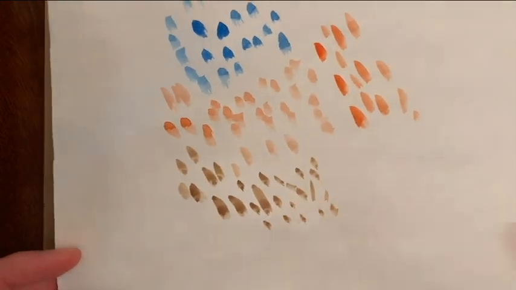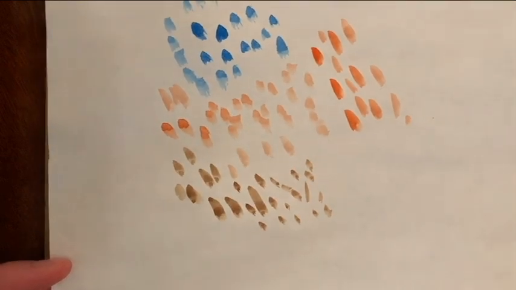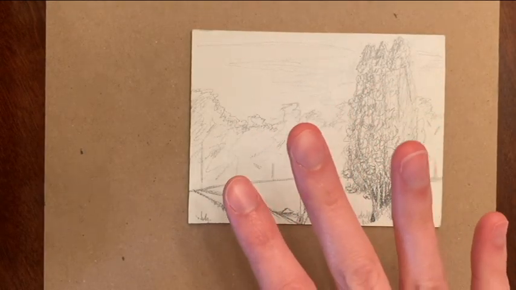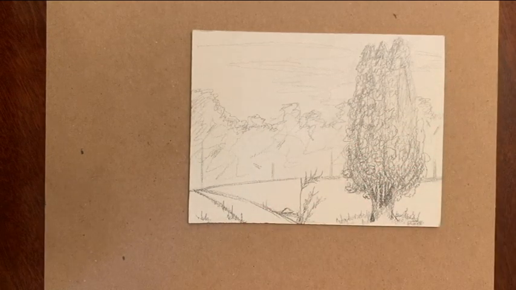So I practiced a little bit with some watercolor, making nice small little dots, some bigger dashes and things like that, just to get the feel of it, so that when I start applying it here to my final drawing, I at least have a little bit of muscle memory motion already in place from practicing. So that's up to you.